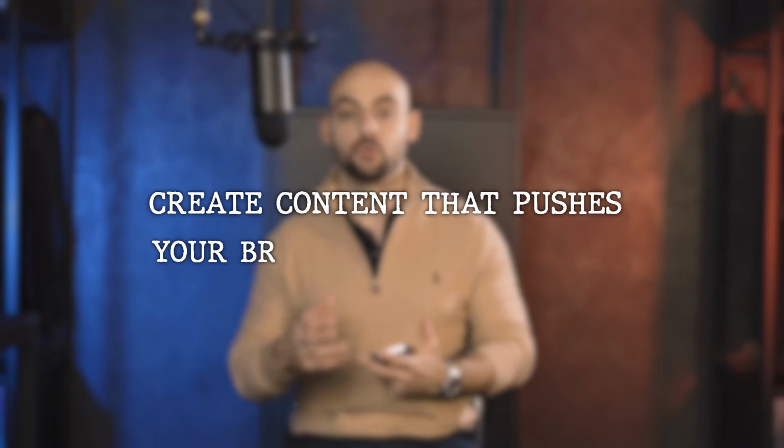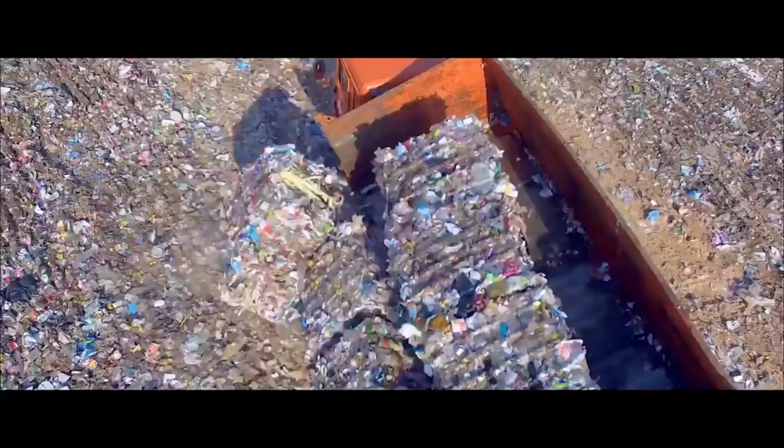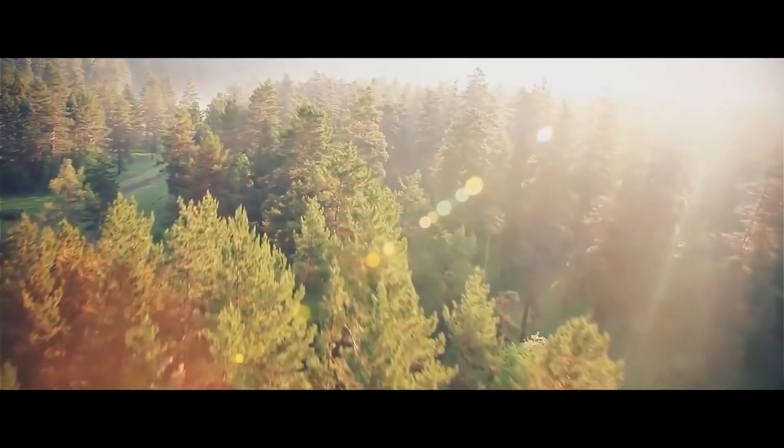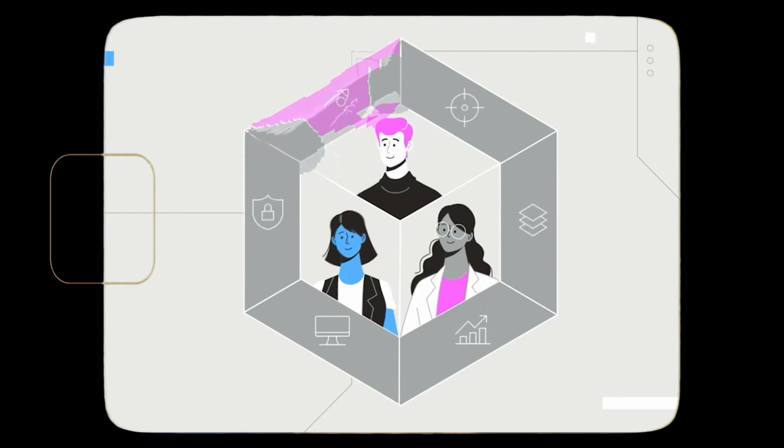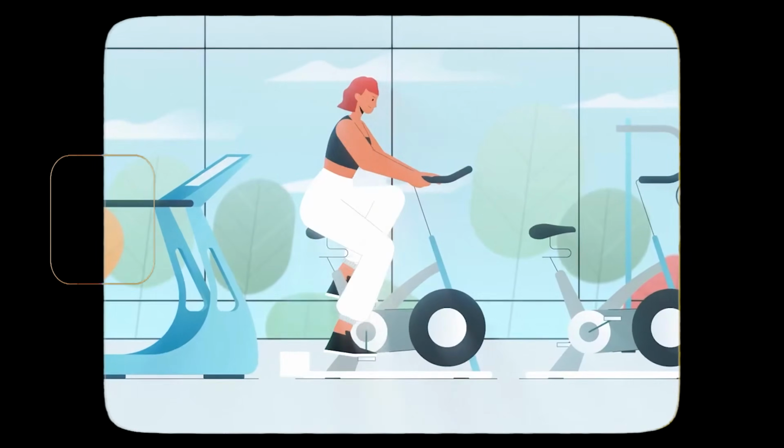Number one, create content that pushes your brand mission forward. As a brand, you should have a unique mission. Your mission doesn't necessarily need to be, I want to change the world or I want to save the world, but there should be an understanding of what value you're trying to bring to the market. So if you're creating a sportswear brand, you look at their lifestyle, you look at what this person needs and what they lack in their wardrobe.